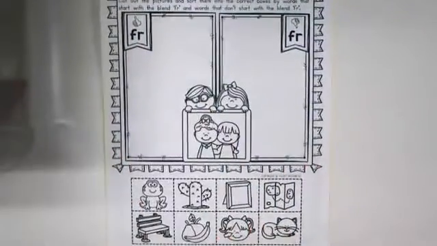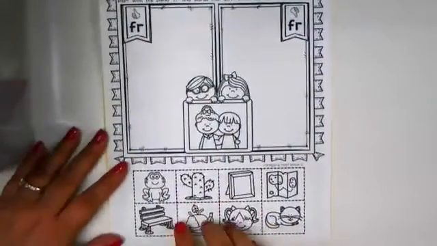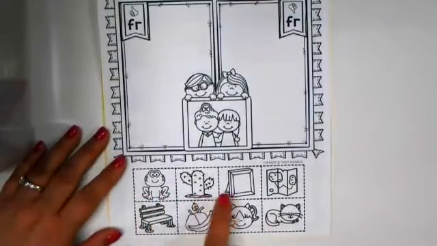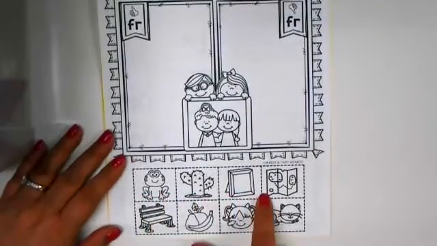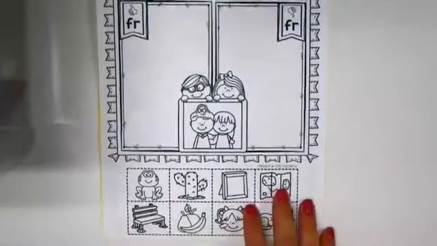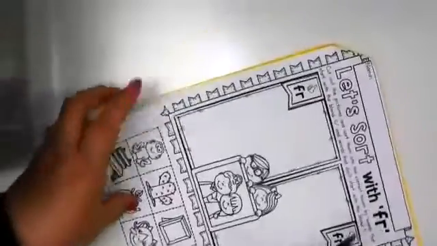So now we're going to take a look at the pictures down here at the bottom. Let's go ahead and say them together. Frog, cactus, frame, map, bench, fruit, freckle, it's pointing to freckles on her face, and cat, okay? So the first thing we need to do is we need to go ahead and cut out the squares in the pictures. So let's go ahead and do that first.